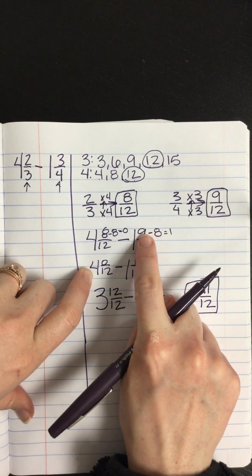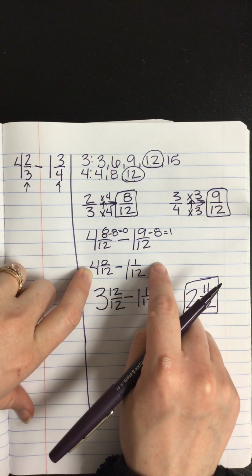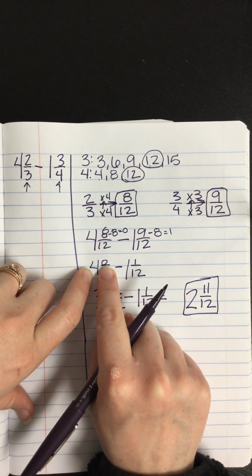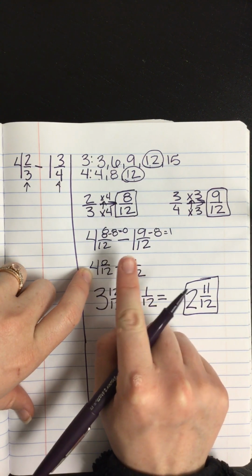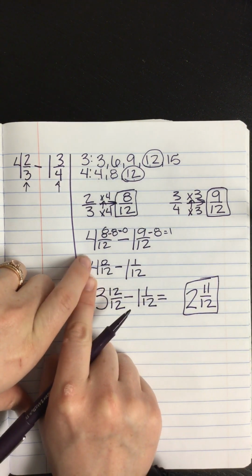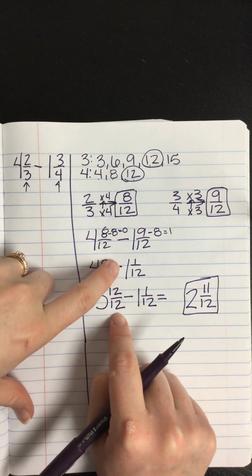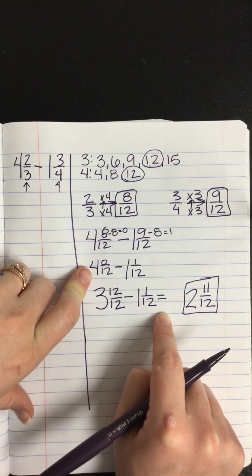Since I was able to take away 8, I was still left with one more to take away. So since we cannot subtract 1 from 0, we have to borrow from our whole. So the whole goes down, we take that whole and we turn it into the fraction. Then we're able to subtract.